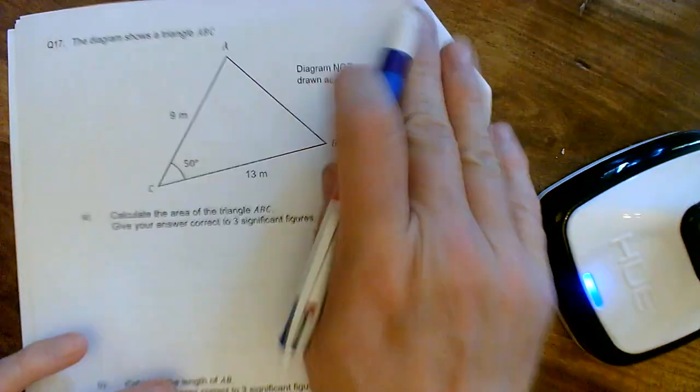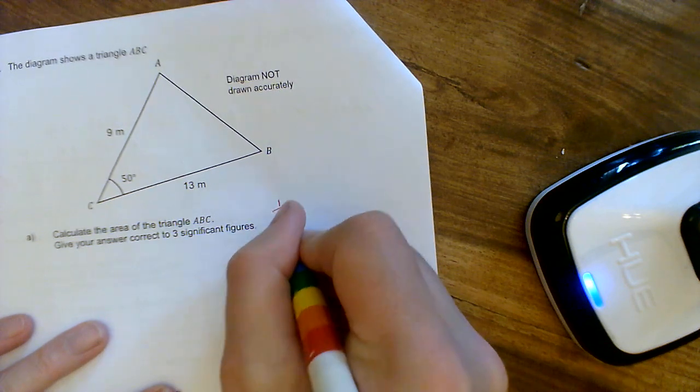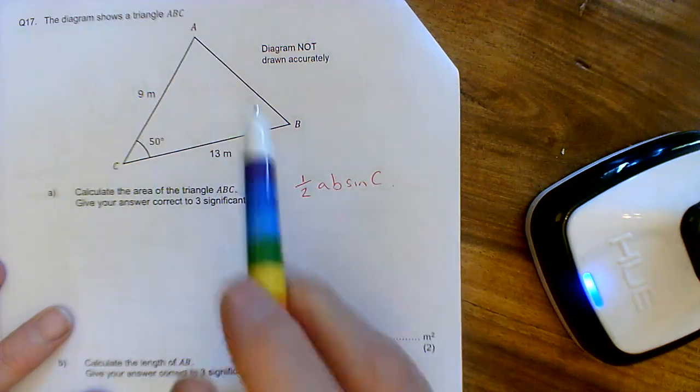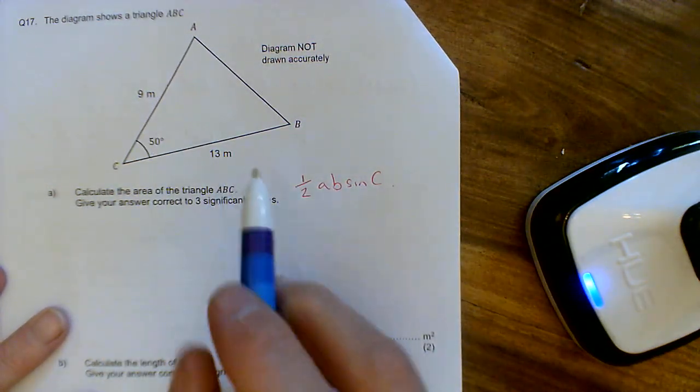Next one. Okay, so I've got an area of a triangle, so I need to know my formula is a half ab sine C is the area of a triangle. It's not a right-angled triangle, so it's not base times height divided by 2.